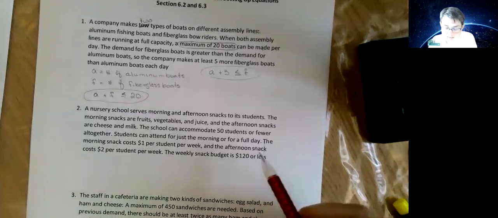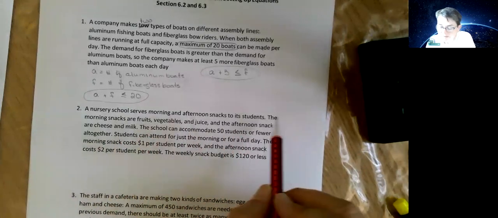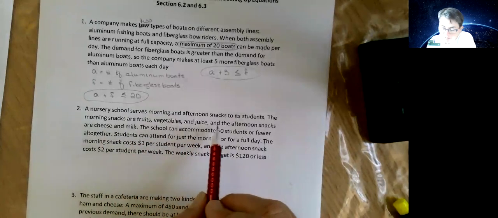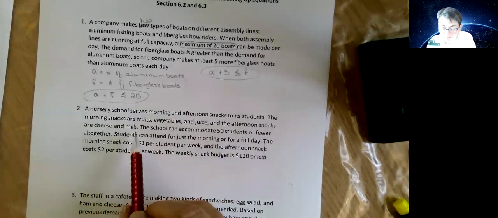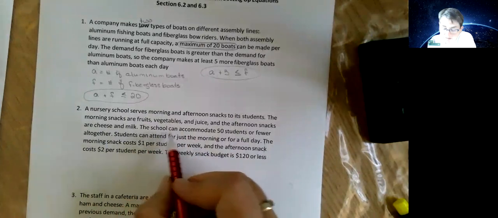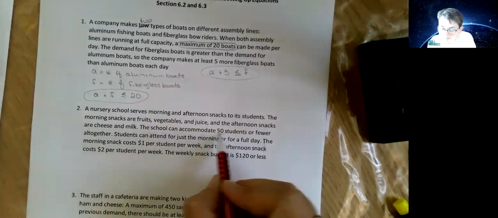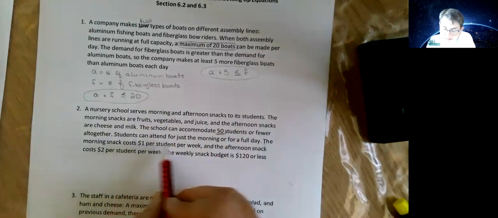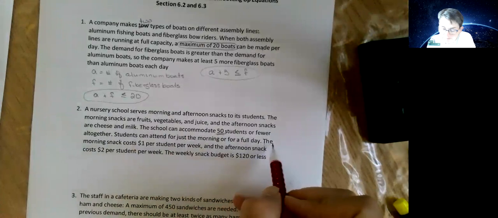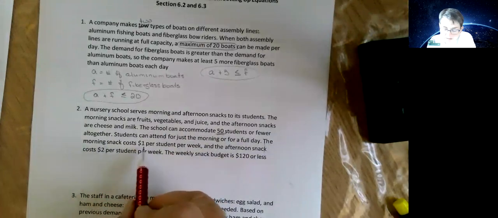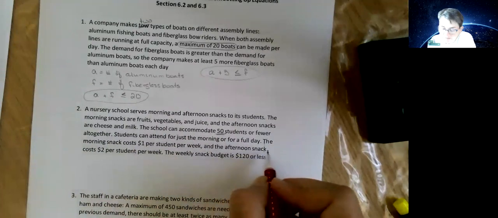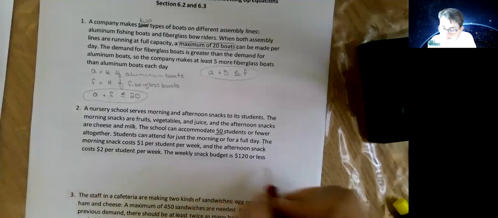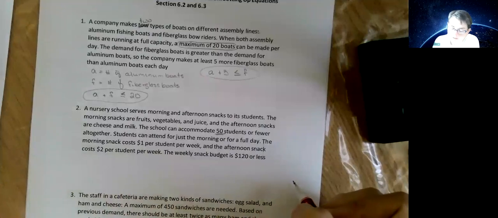All right, next one. Nursery school serves morning and afternoon snacks to students. The morning snacks are fruits and vegetables and juice, and the afternoon snacks are cheese and milk. All right. The school can accommodate 50 students or fewer altogether. Students can attend for just the morning or a full day. The morning snacks cost $1 per student per week, and the afternoon snacks cost $2 per student per week. And the weekly snack budget is $120 or less.